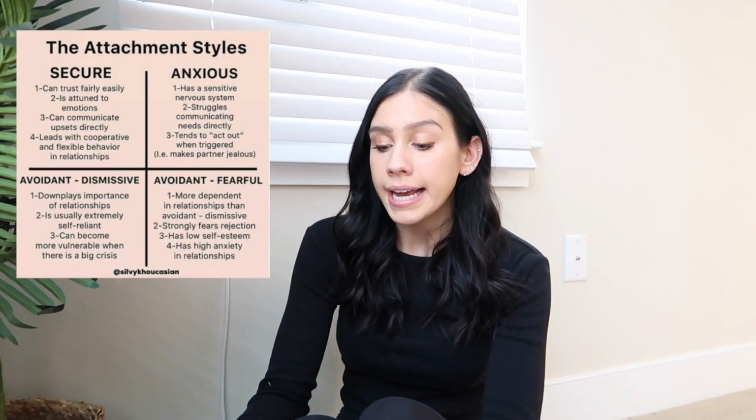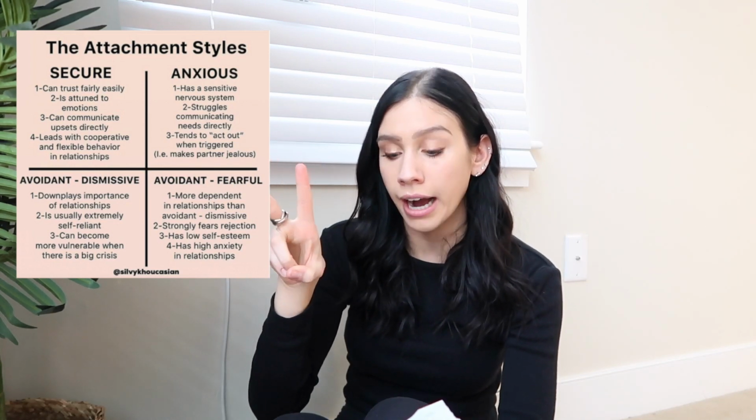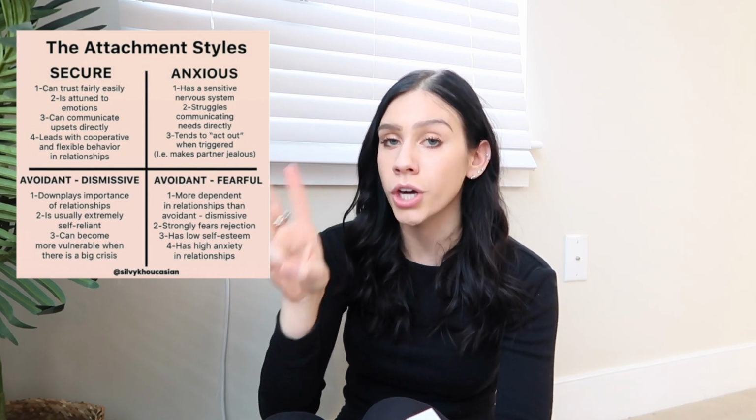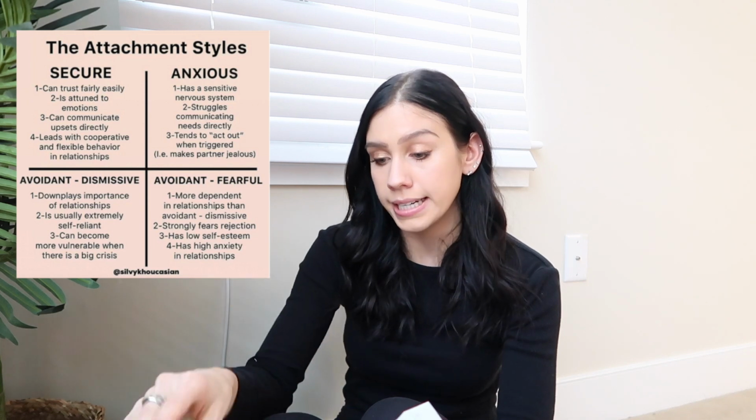That leads us to talk about 4 different attachment styles. These are the main styles. I'm not sure if there are any other ones outside of these, but these were the main ones that I found. And that is 1, secure. The second is anxious preoccupied. The third is the dismissive avoidant, which I will be talking about in today's video. And then the 4th is the fearful avoidant attachment style.